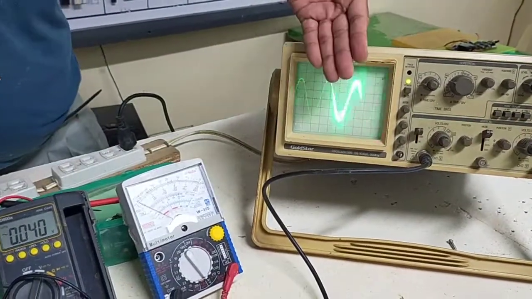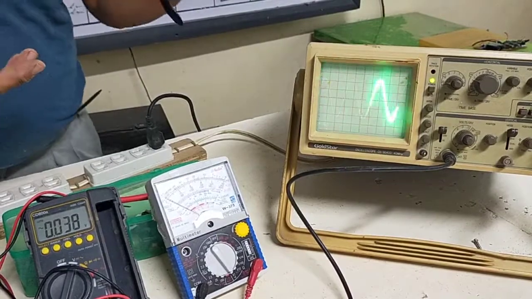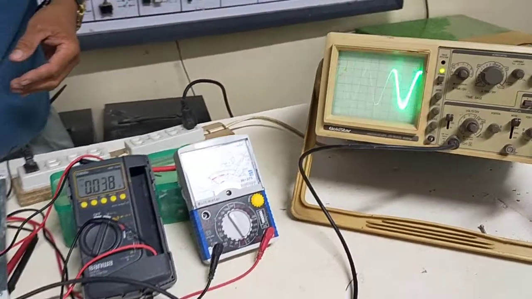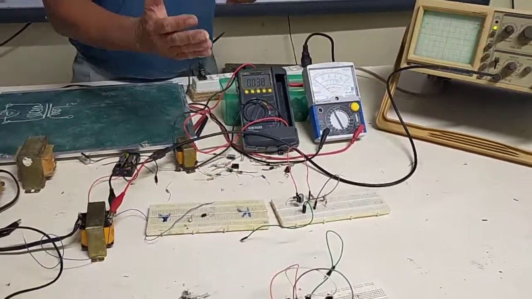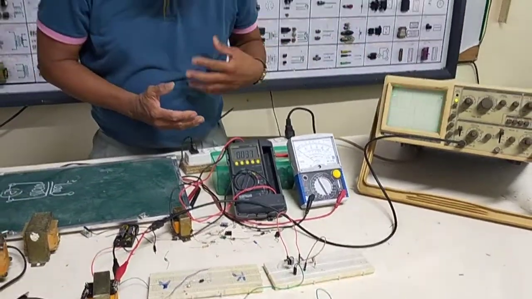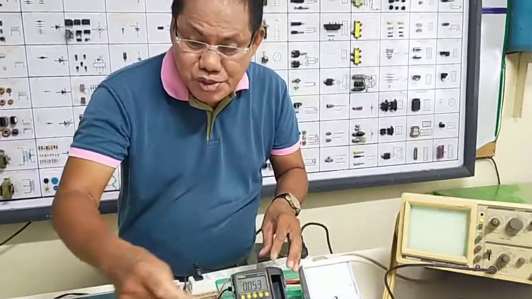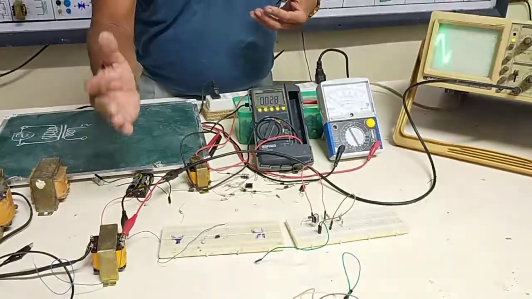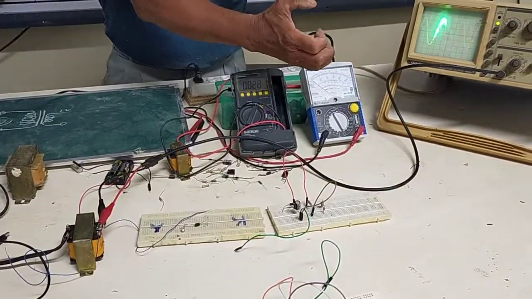That is now the AC waveform. That proves that the voltage being transformed in the secondary is still AC. That is why we are using an AC voltmeter to measure the voltage at the secondary. So this voltage should be converted into DC.